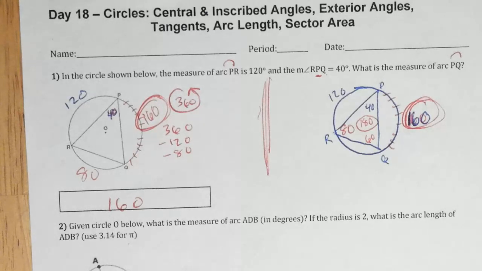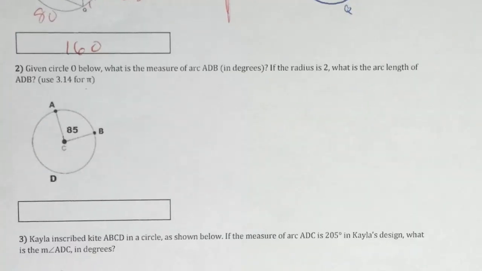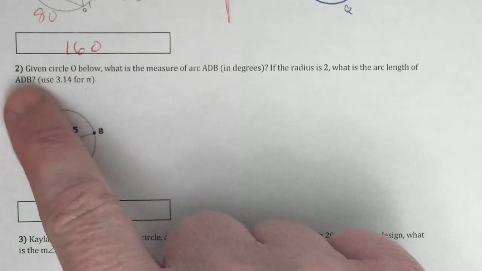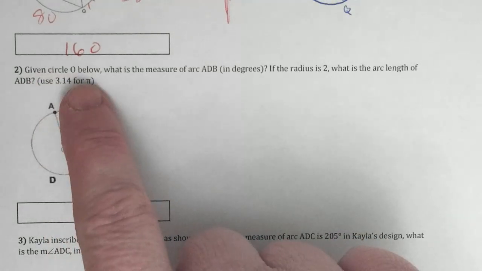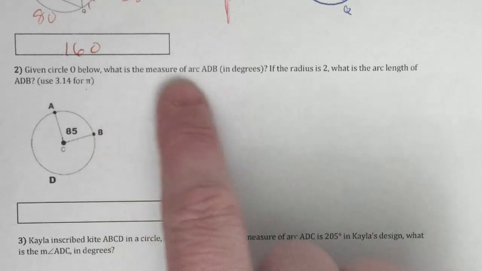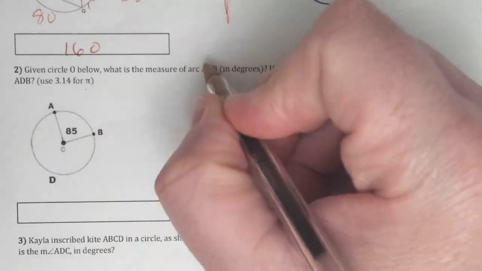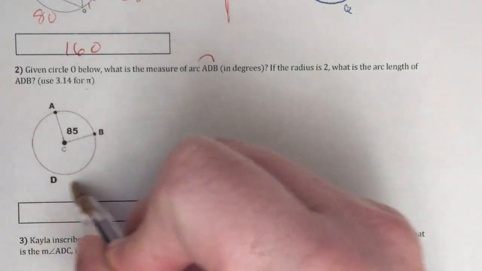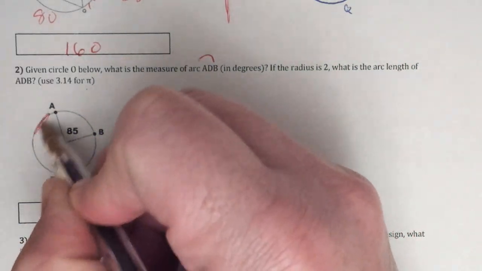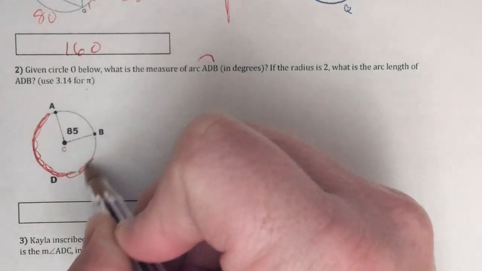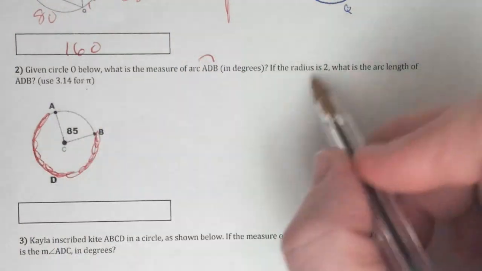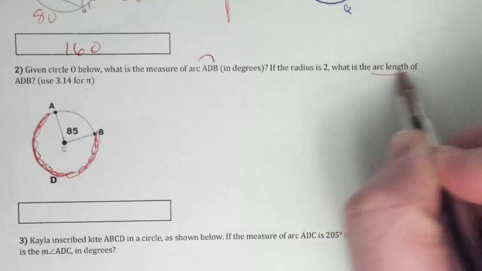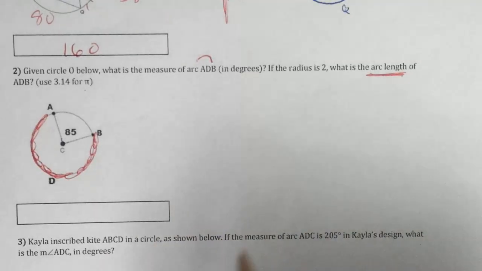Awesome, and that's number 1. Let's keep going. Number 2. For number 2, we're given circle O below, what is the measure of arc ADB? So we're looking for the curve, the arc of ADB. So that's this big one. Ooh, tricky buggers. So we want to find that. And then later on, they said, hey, if the radius is this, what is the arc length? So they're asking us two different things here.